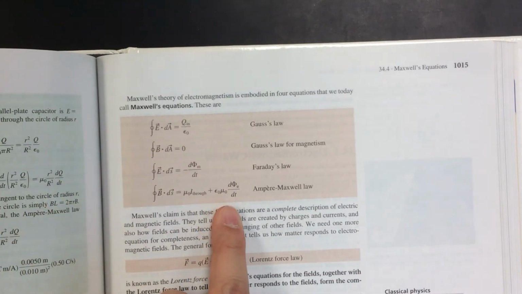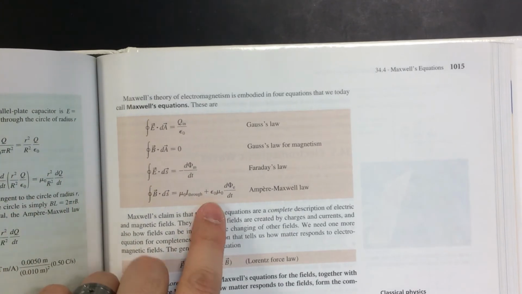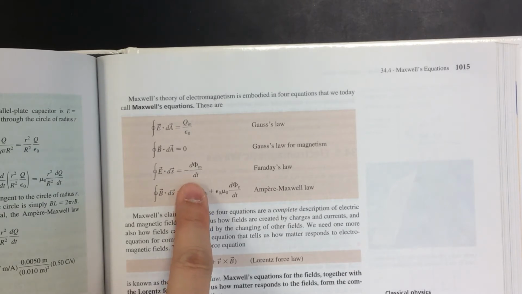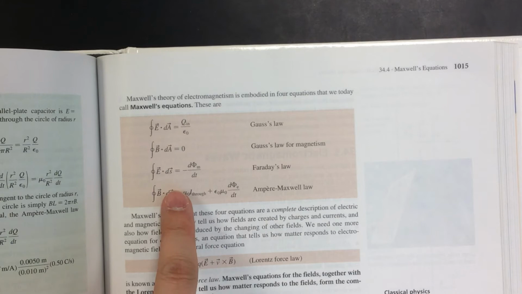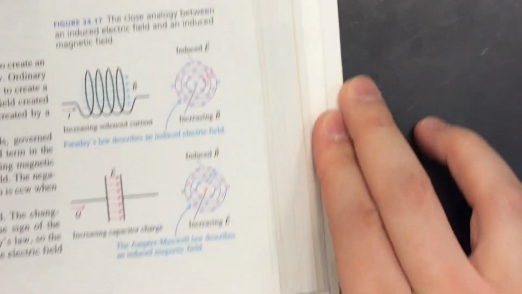Okay, so in terms of the actual calculation, you would approach it pretty much exactly the same way, except for one detail. In Faraday's law, it's negative, so a changing magnetic flux induces an electric field in the direction opposite to your right-hand rule. But this displacement current is in the same direction. There's a good diagram of this right here.